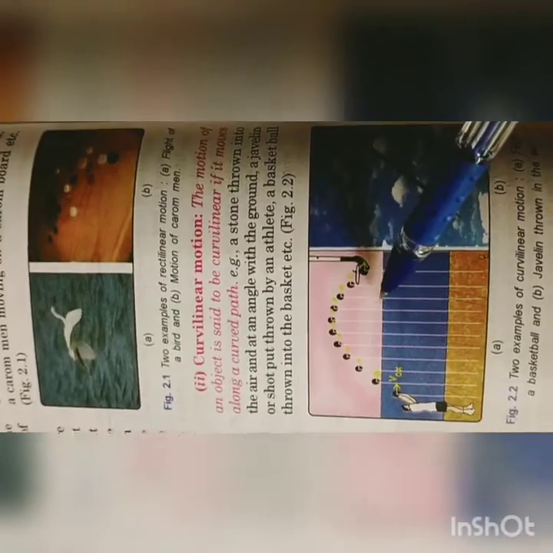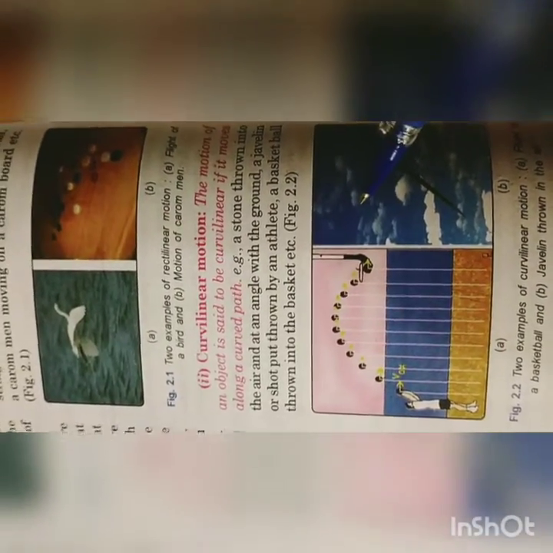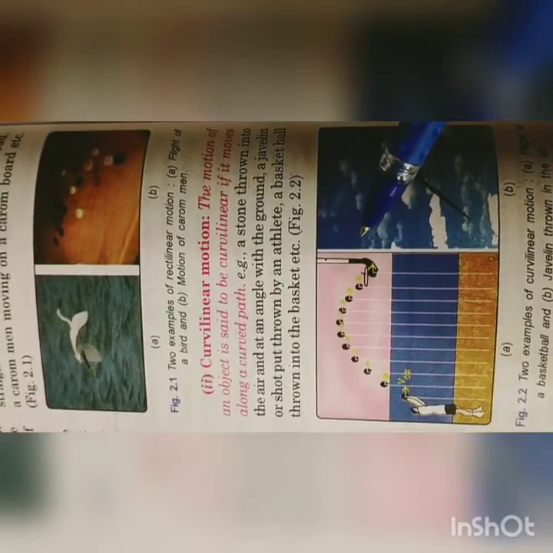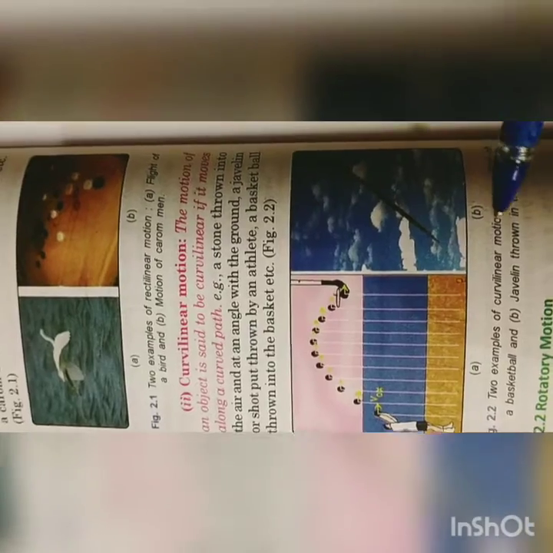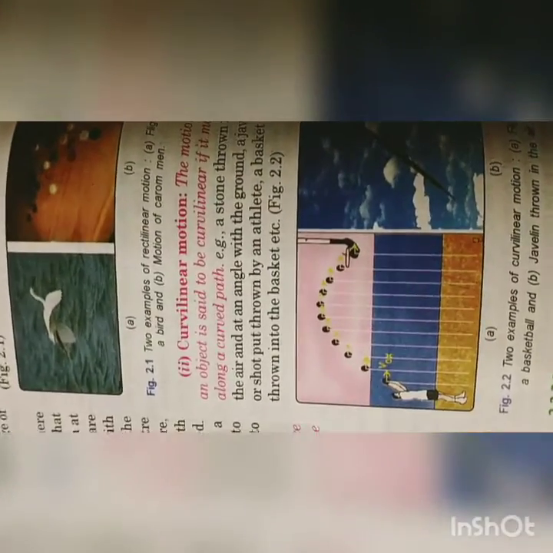Or when a basketball player throws a ball, or in cricket also when you hit a ball high, then it moves in a curve. Okay, so or javelin throw, you must have seen during sports time in our school also, javelin throw, it goes up and then it comes down in a curve. Okay, so these are the examples of curvilinear motion.